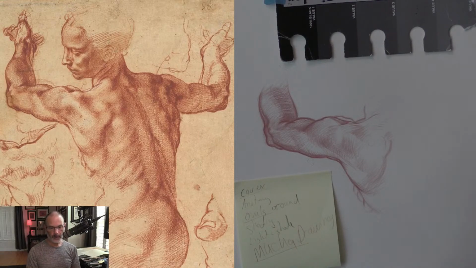Cool. Okay. Now, let's do this, people. I'm going to leave this up. I need to do a little bathroom break. We're going to come back, and when I come back, I'm going to switch to the photo reference, and we're going to draw the model, and we're going to try to do the same thing that we did on this Michelangelo arm study. Okay, I'll be back in a minute.